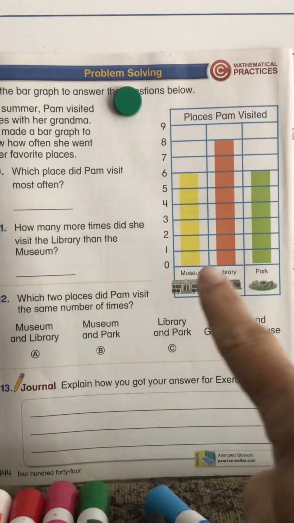And number 4 at the bottom says favorite animal. That means the one that got the most votes. So when we look at our 3 choices, the one that has the most is the one that goes out the farthest. For this one, it is the zebra. It goes out farther than the giraffe and the elephant, so we are going to write the word zebra on the line for number 4.